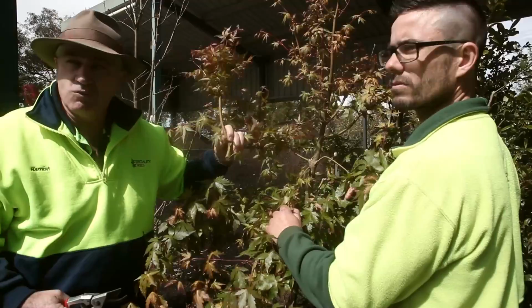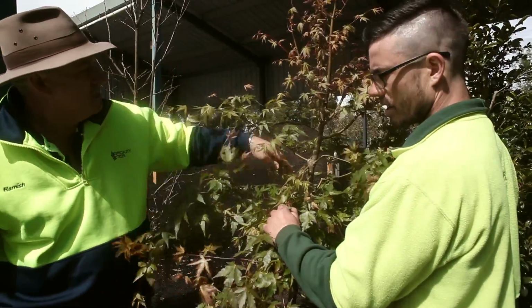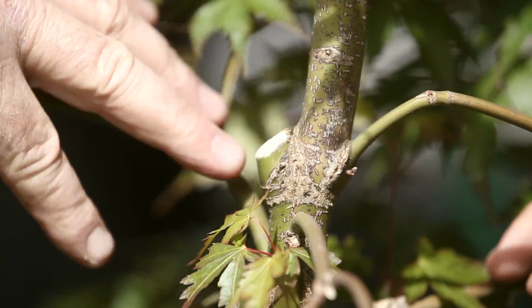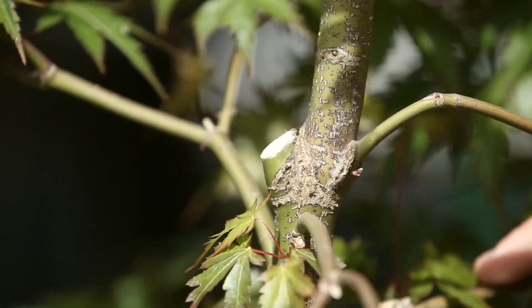Acer is really hard wood. It's really hard. So make sure your secateurs are sharp when you do it. So there's a nice small cut, and it's sloped away so the water won't sit on it. And we've actually fixed that. And let that go, Sam.